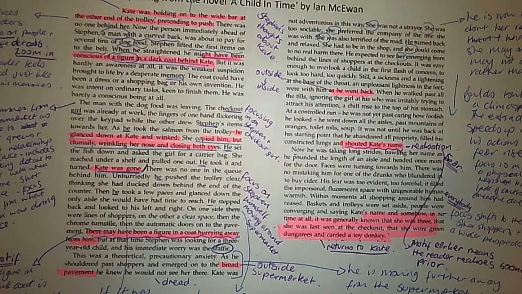Where is it outside the supermarket? Where is it focusing on the supermarket as a whole? And where is it going internal and focusing on Stephen's thoughts and feelings and what's going on inside his head? Okay, and that should give you enough to be able to come to the lesson with lots of ideas ready to write about structure.